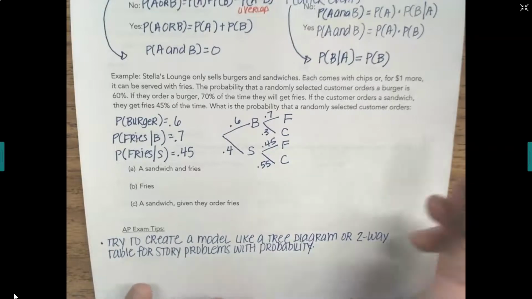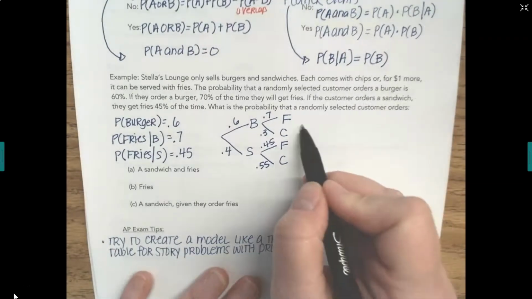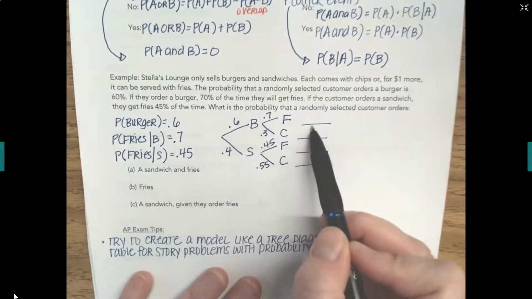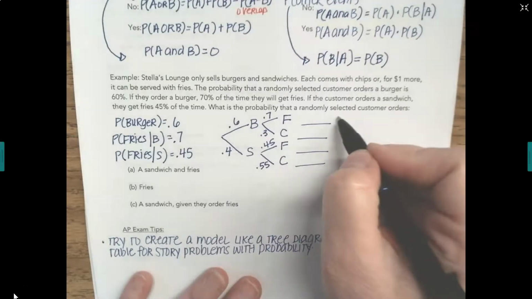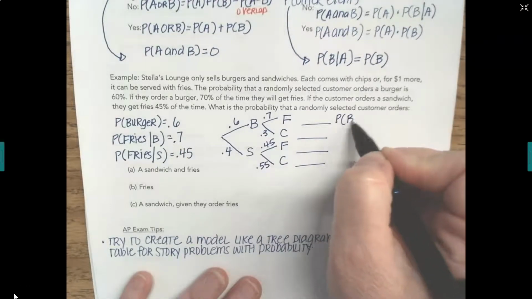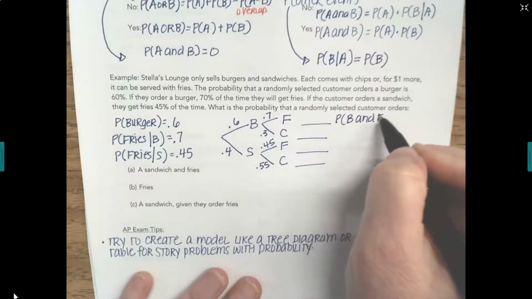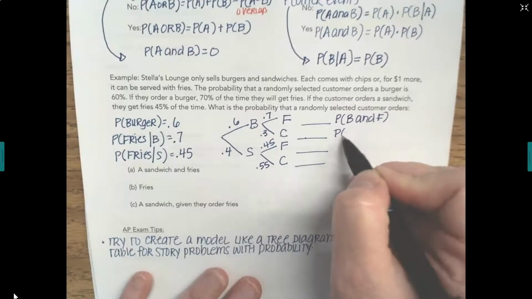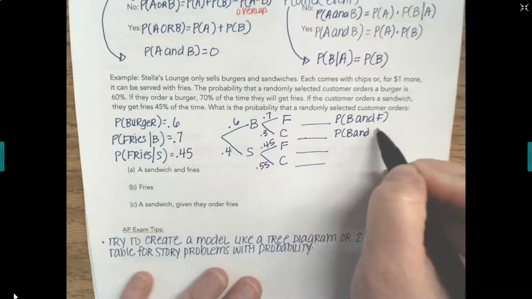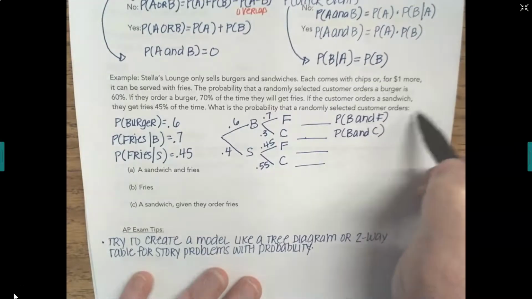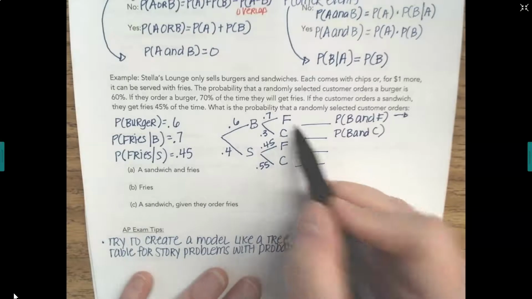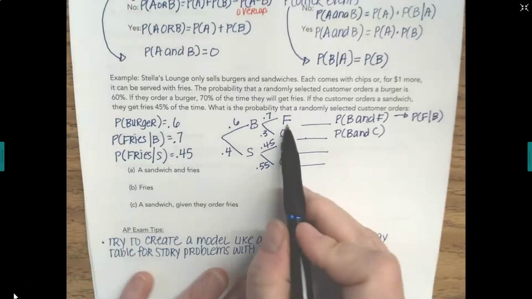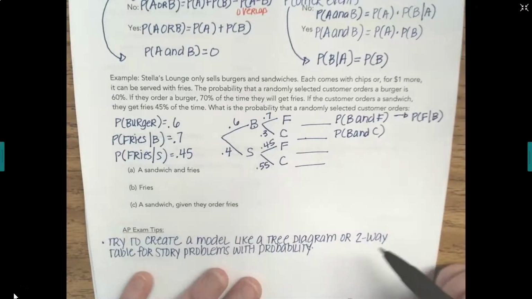All right, so what we will do here to find some probabilities is multiply along the arms. So this line would be burgers and fries. So this will be the probability of burger and fries. This line would be the probability of burgers and chips. And really, it's the conditional probability, you could look at it this way, the probability of fries given burgers, because we gave them burgers and then we've got fries.